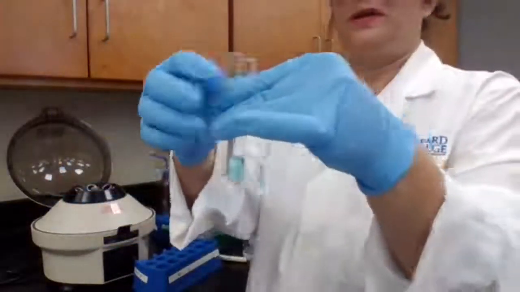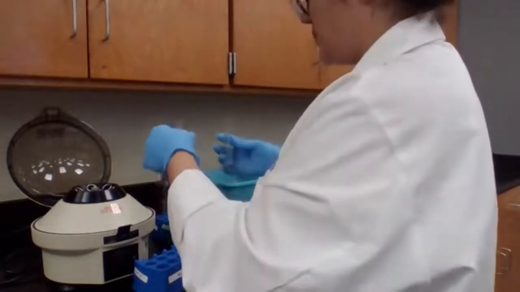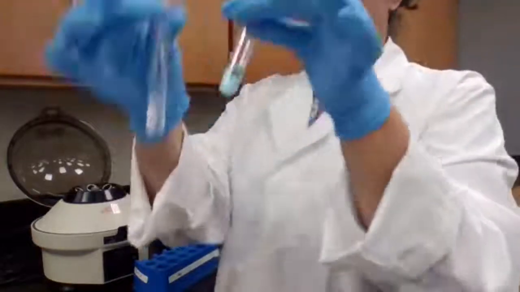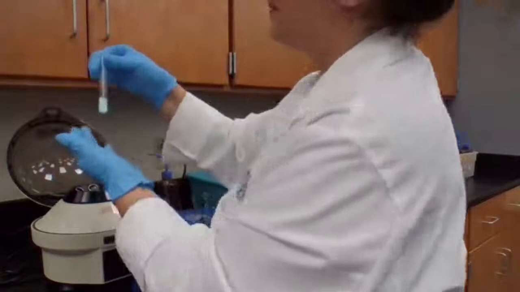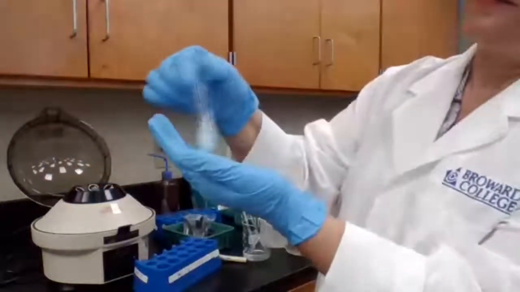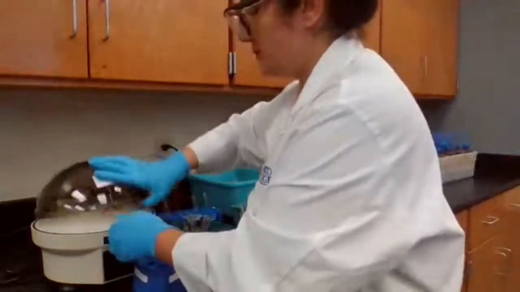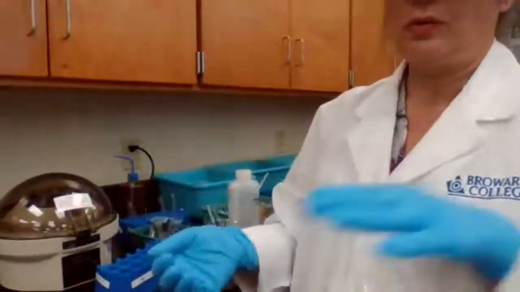Too much water in the counter test tube, so I'm going to get some of it out. Make sure it's the same level. This is just to balance the centrifuge. So it has to be mixed well. Then when it's mixed well, I'm going to centrifuge it. The procedure is just like the known.